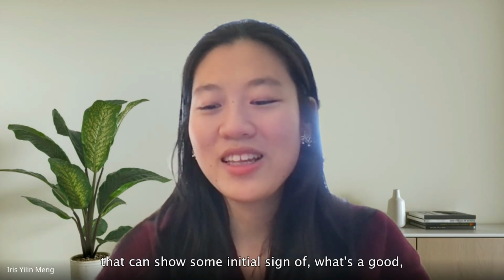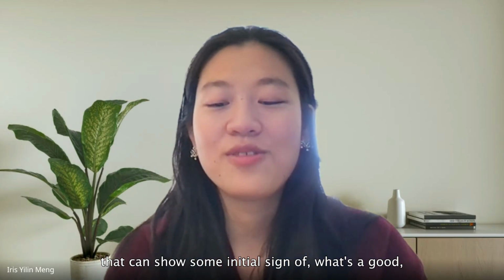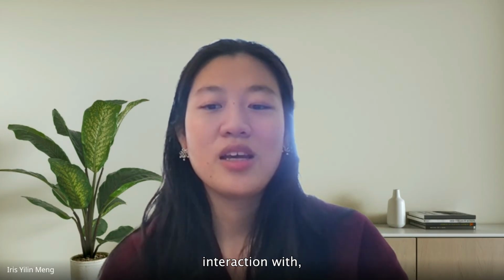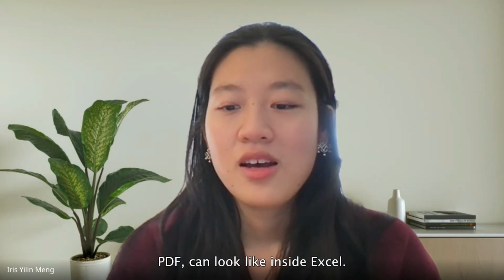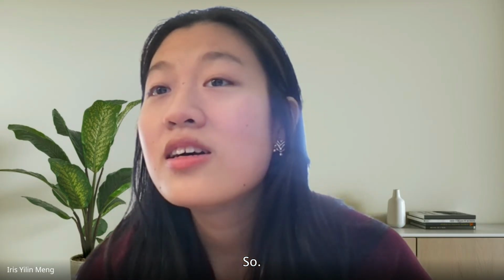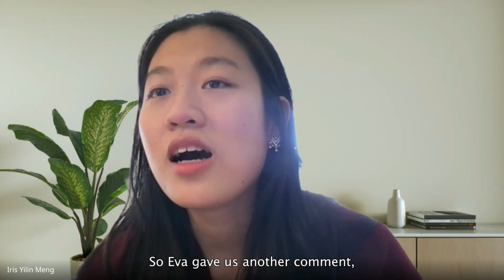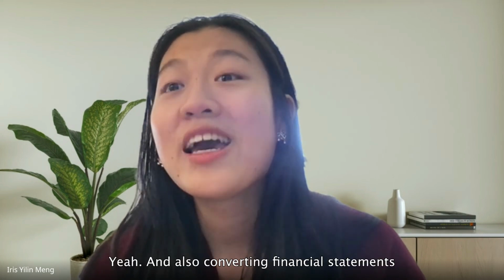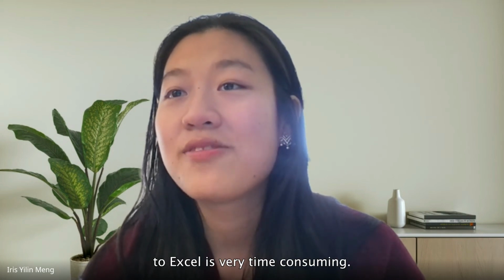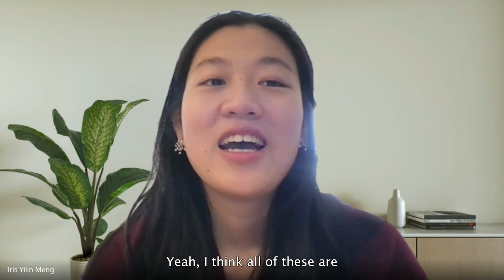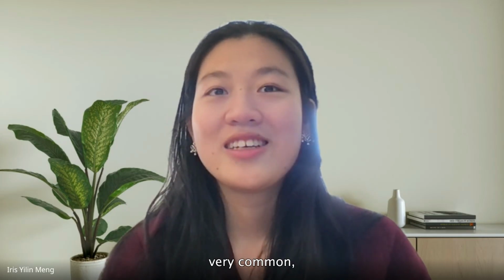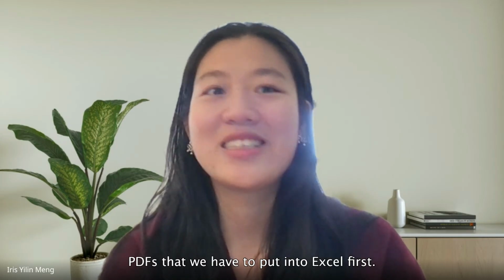I think this is something that can show some initial sign of what a good interaction with PDF can look like inside Excel. So Eva gave us another comment on recreating market research PDF to Excel. Oh yeah, and also converting financial statements to Excel is very time consuming. And Rich also commented on invoices. Yeah, I think all of these are very common PDFs that we have to put into Excel first.